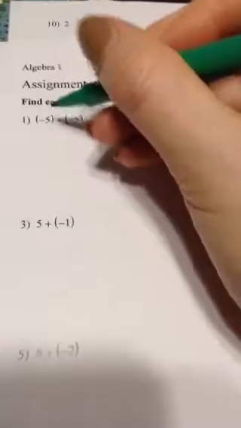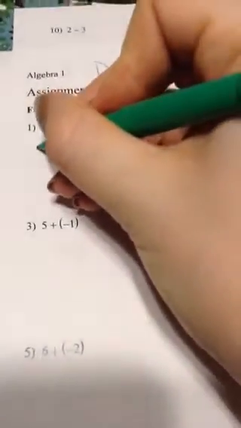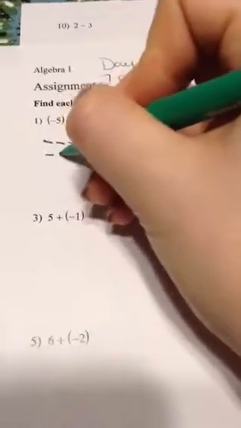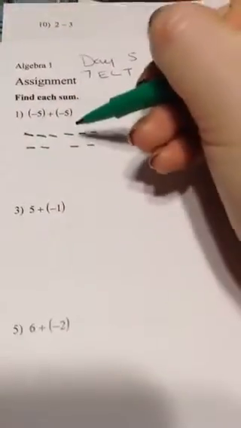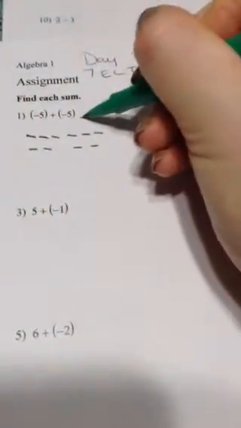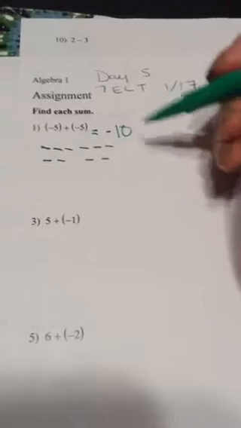Today for ELT, you're doing integer operations, and then you're going to classify real numbers. So if I look at number 1, this is -5 plus -5. So I have 5 negatives here. I have another 5 negatives here. Total, I have 10 negatives. And their sum would be -10.